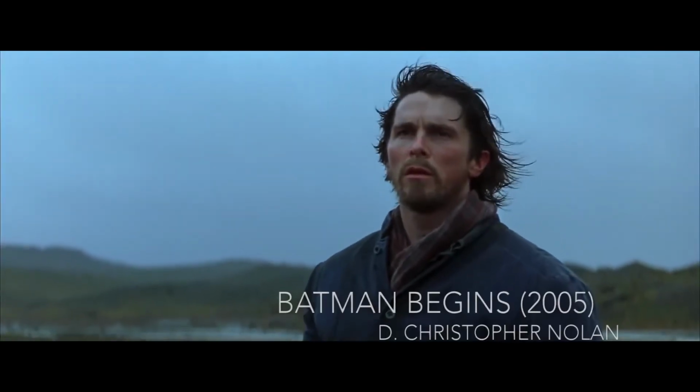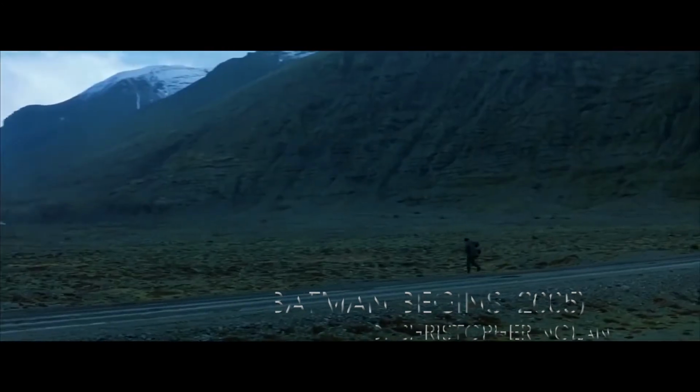This can be achieved using elliptical editing techniques. Elliptical editing is a technique that allows an event's duration on screen to be shorter than the duration in the story. A simple way of achieving this is a cut between two shots, both of which show parts of the same event. This is demonstrated in the film Batman Begins.